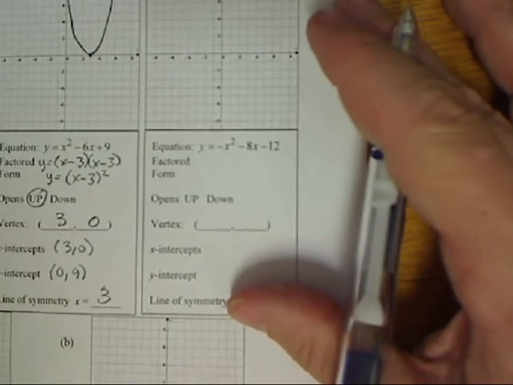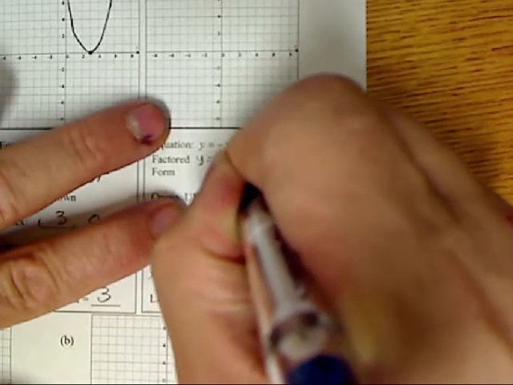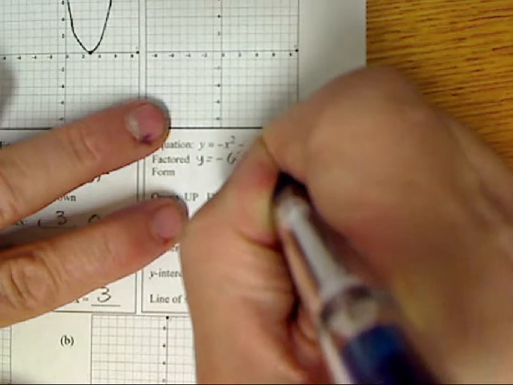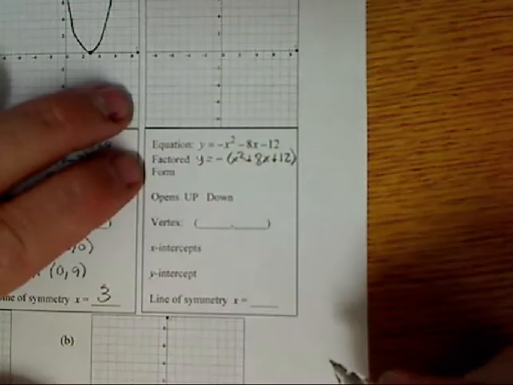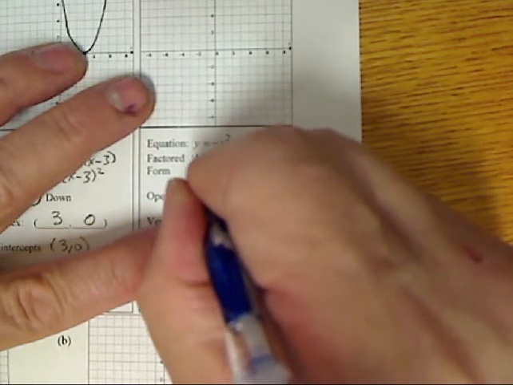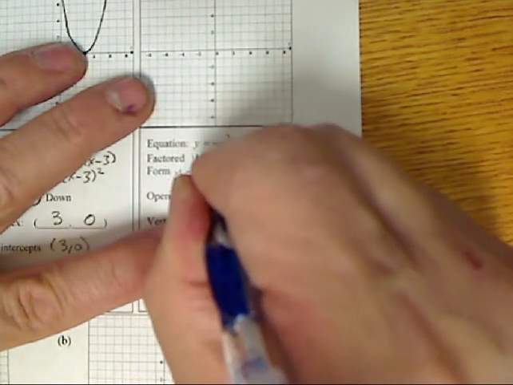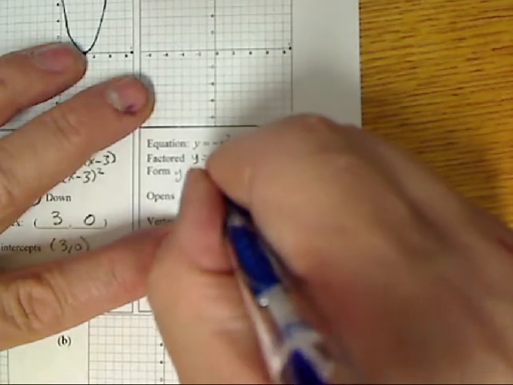Okay, the last one's a little more complicated. Y equals -x squared minus 8x minus 12. First thing you should do is factor out the negative. So it's x squared plus 8x plus 12. Now I'm going to factor this. So y is equal to negative. Two numbers that multiply to give you 12 but add to 8 are 6 and 2.